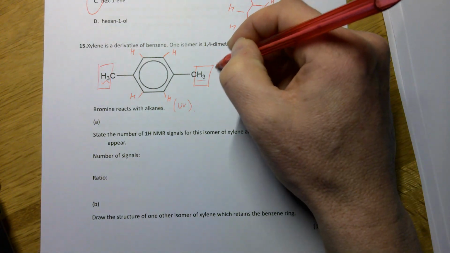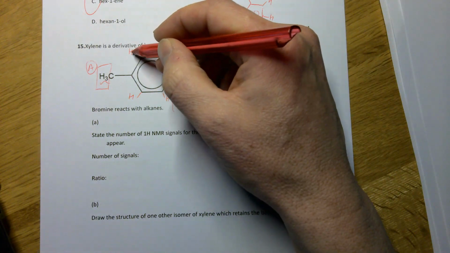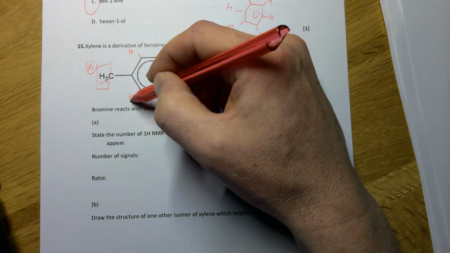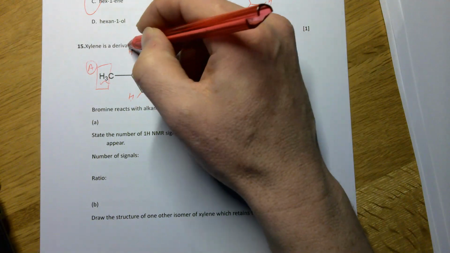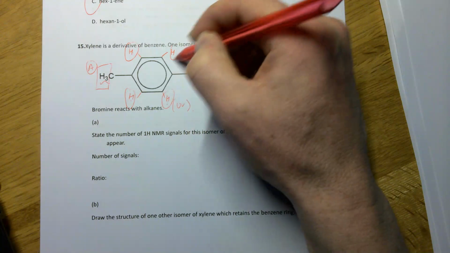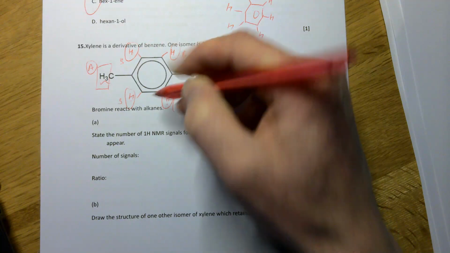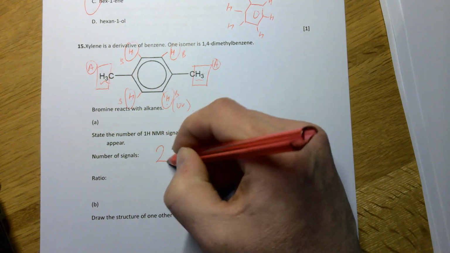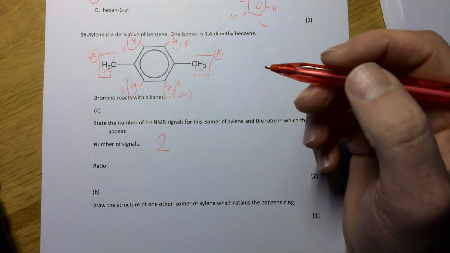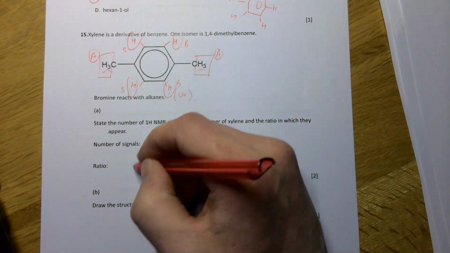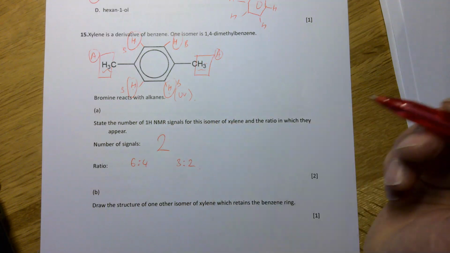So we'll call that type A hydrogens. This hydrogen is the same as this hydrogen, but if these are equivalent, these must be equivalent as well. So all 4 of these are equivalent to each other. So B, B, B, and B. So there's 2 signals. So there's 2 hydrogen environments. Relatively difficult example because you have to spot the symmetry in the molecule. And the ratio is 6:4 or 3:2, depending on whether you like to simplify your ratios or not.